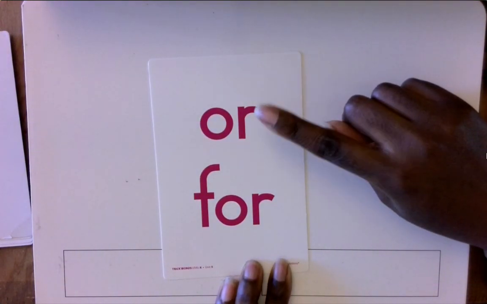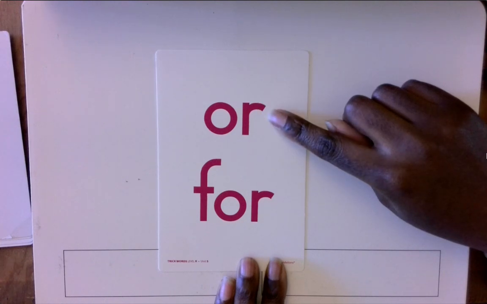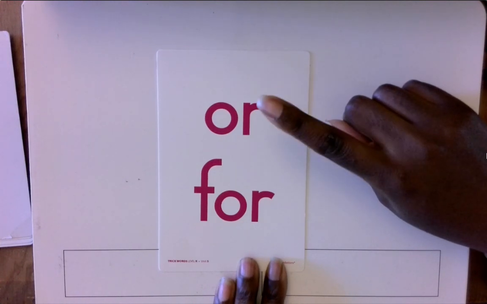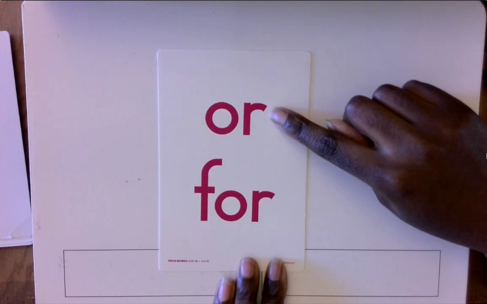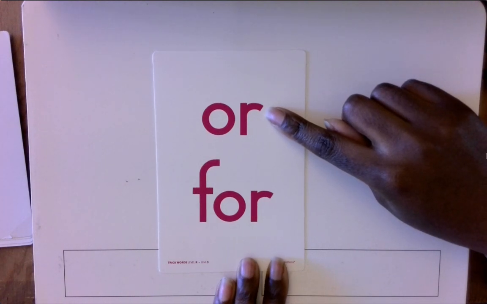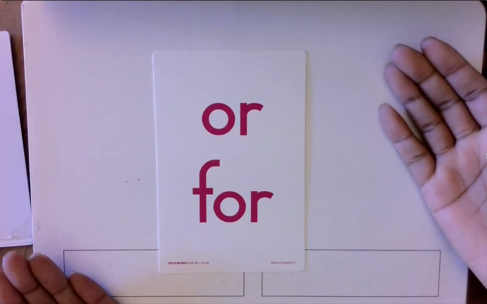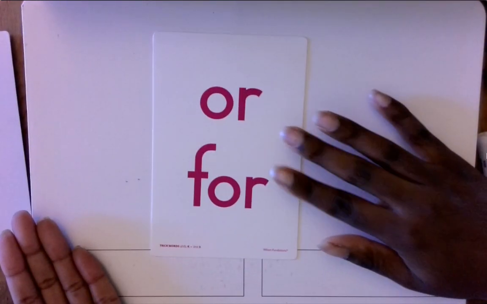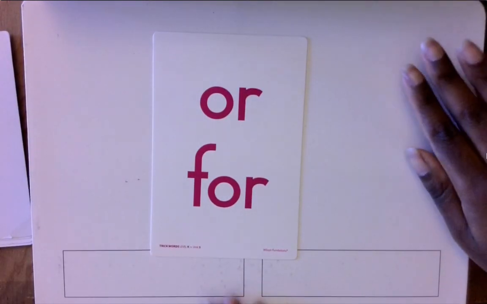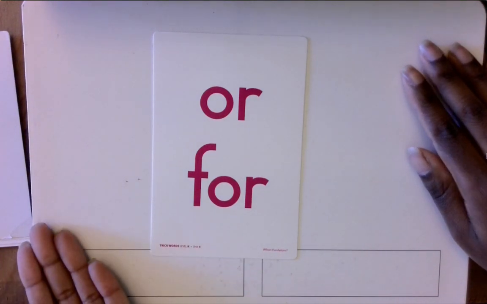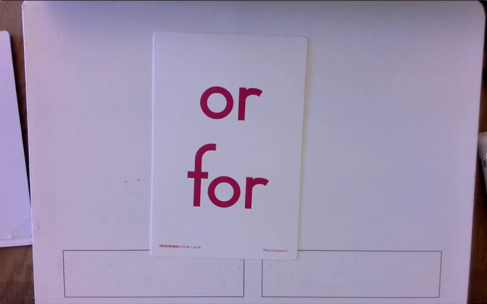So when we use the word or, we use it to compare two or more different things. Okay? So it's this one or that one. This person or that person. Example, this color or that color.